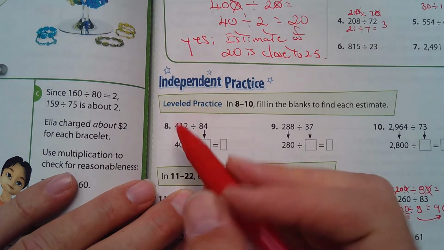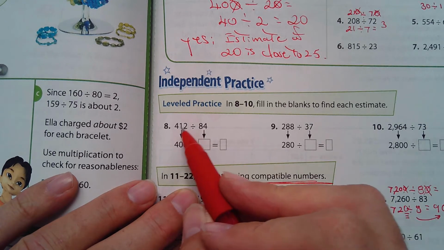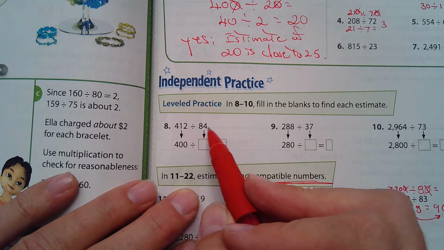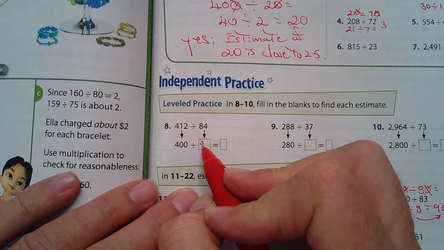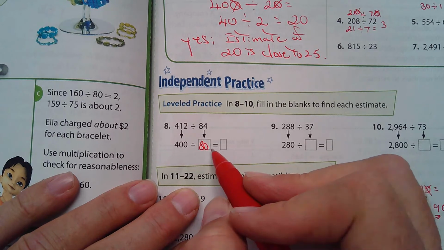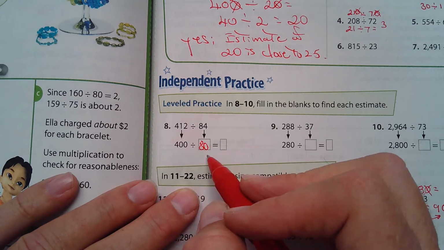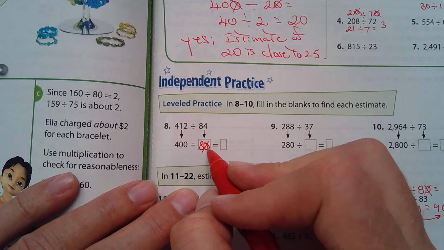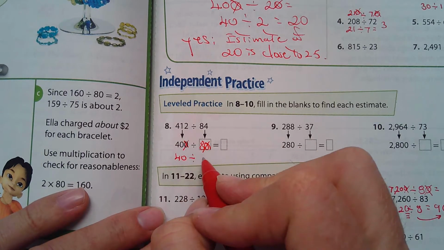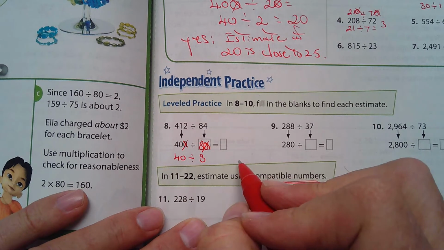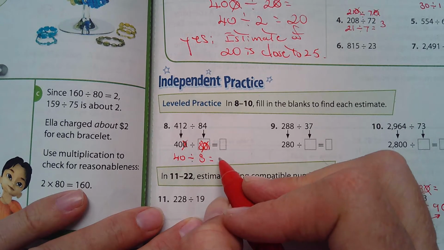So, what do you put here? So they've changed 412 to 400. That makes sense. Divided by 84. Well, I think that would make sense to put 80 in this box. That should be kind of obvious. And so 400 divided by 80, well, if you have no idea what that is, take the next step. Get rid of one of those zeros, get rid of one of those zeros. So what do we have here? We're left with 40 divided by 8. What does that equal? 40 divided by 8 is 5.